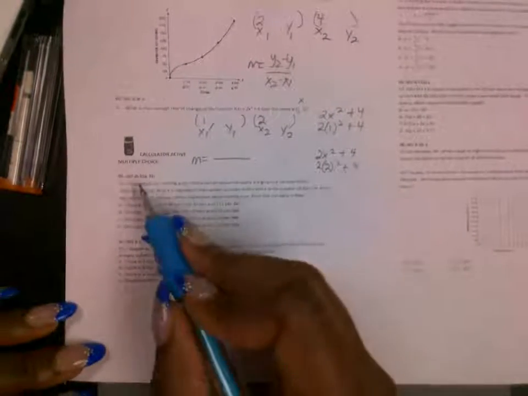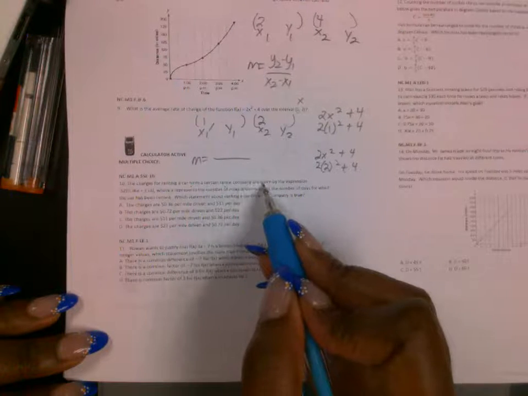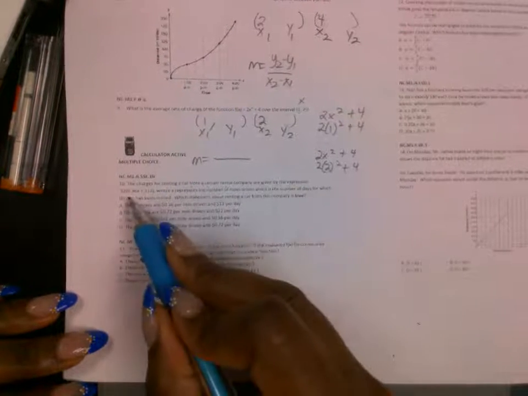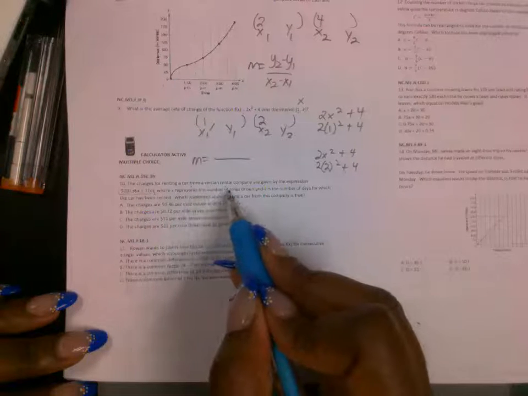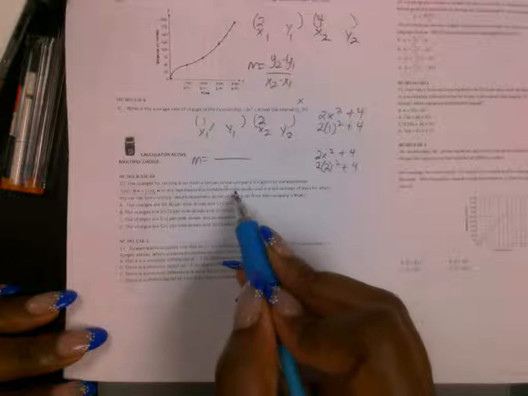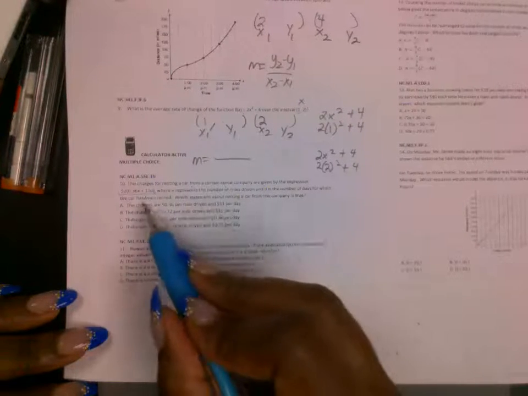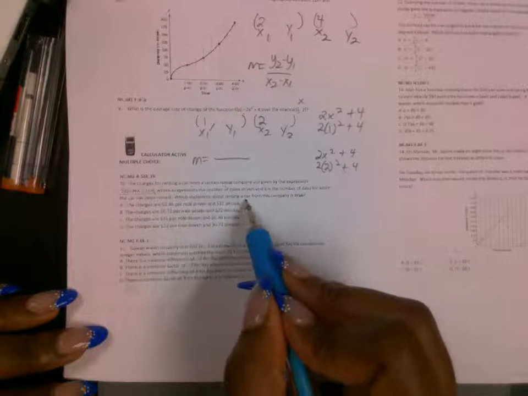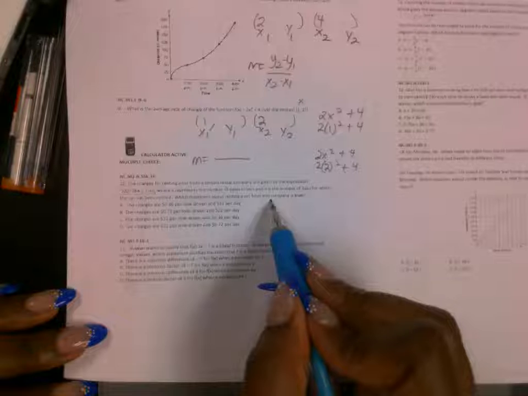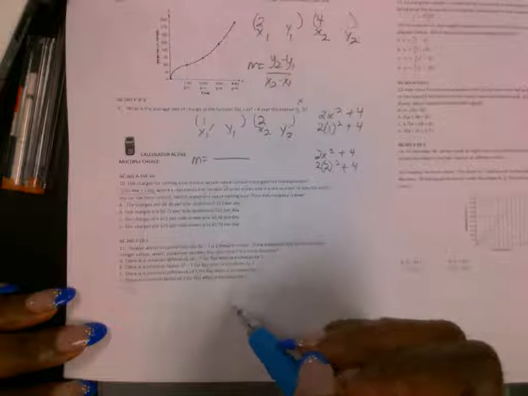The charges of renting a car from a certain rental company are given by the expression. They gave you this expression, where x is the number of miles driven, and d is the number of days the car is rented. Which statement about renting a car from the company is true? So you have to read to see which one of these is true.